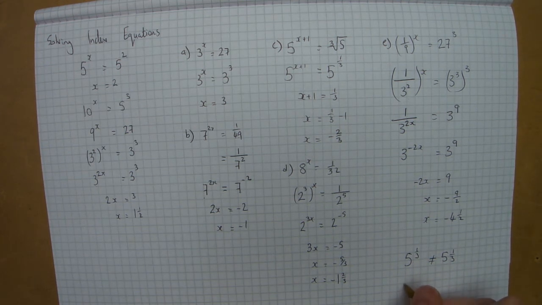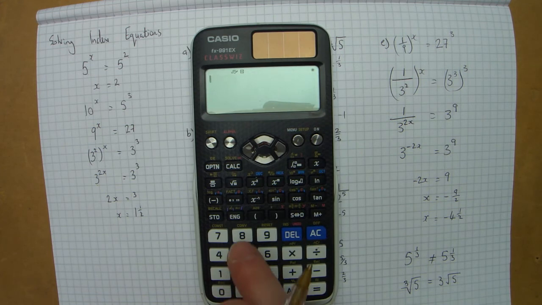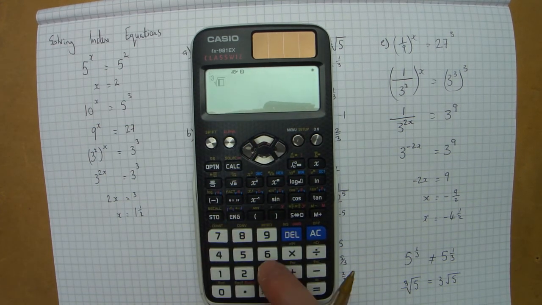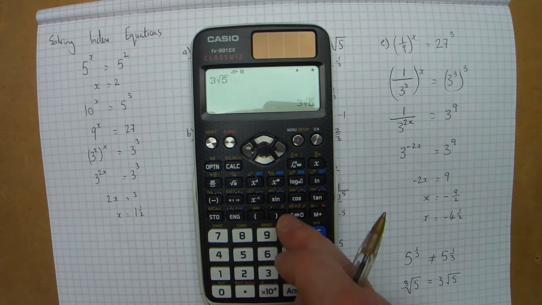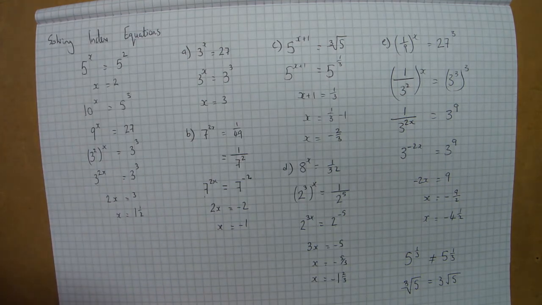The same with roots. If we want to do the cube root of 5, make sure that it's the cube root of 5 and not 3 times the square root of 5. So hopefully you can see the difference there. This is a smaller 3, that's on top of the root sign, this is in front of it. And this would mean 3 times the square root of 5, whereas this is the cube root of 5. We can see, if I bring my calculator in, the cube root of 5 is 1.71, whereas 3 square root 5 is 6.71. So they are different, and we just have to be really careful how we write those.